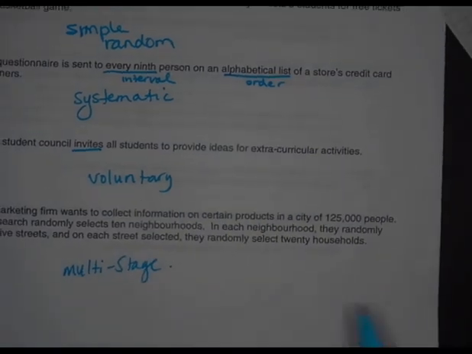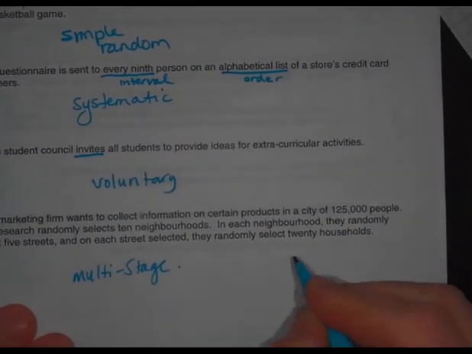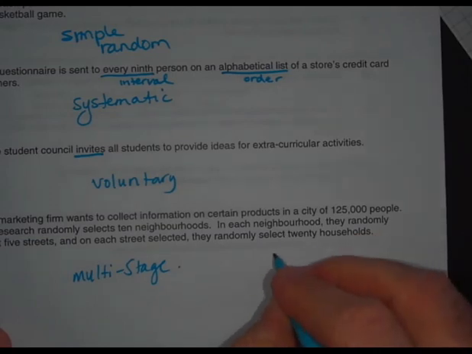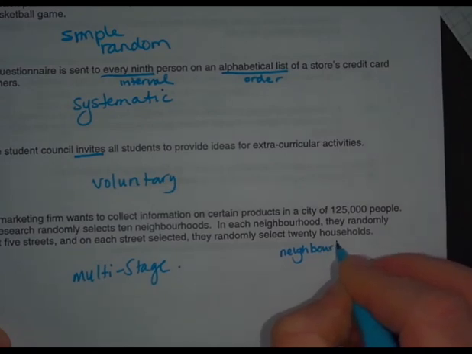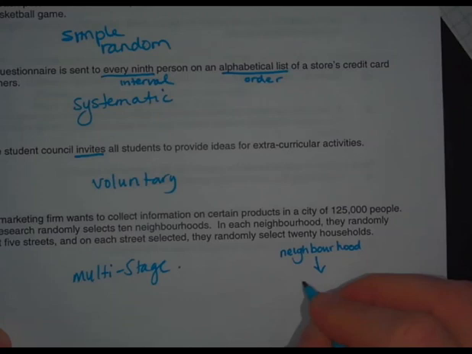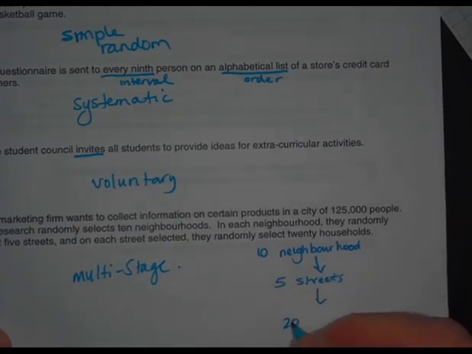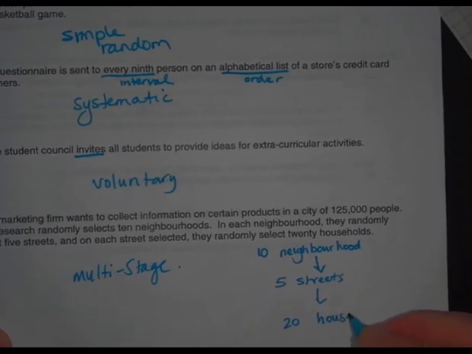A multi-stage. So what they've done is they did 10 neighborhoods, and then in every neighborhood they're doing 5 streets, and then they're doing 20 houses on those 5 streets.